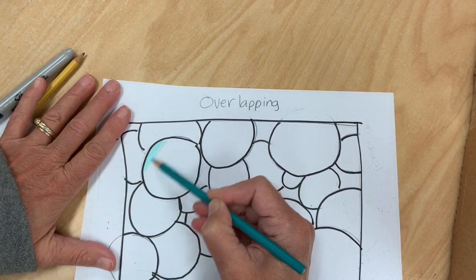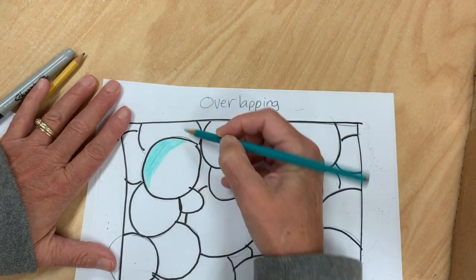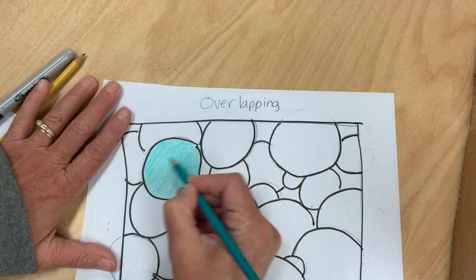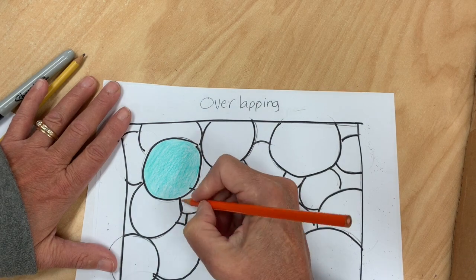Next, we're going to add color. You can use colored pencils, crayon, or markers. Photograph your finished product and upload it to Seesaw. I can't wait to see what you guys come up with.